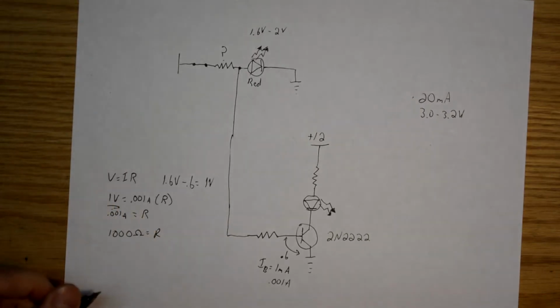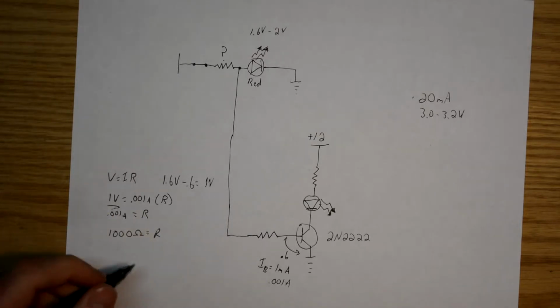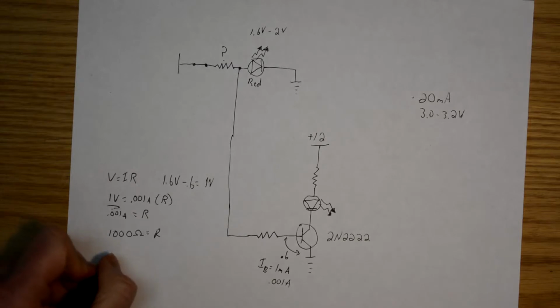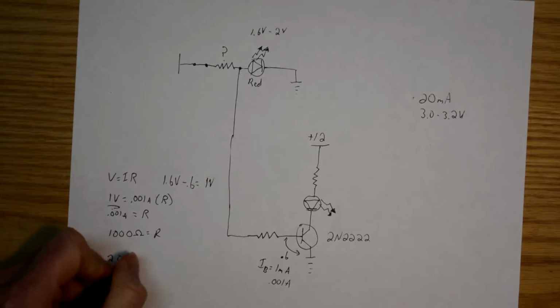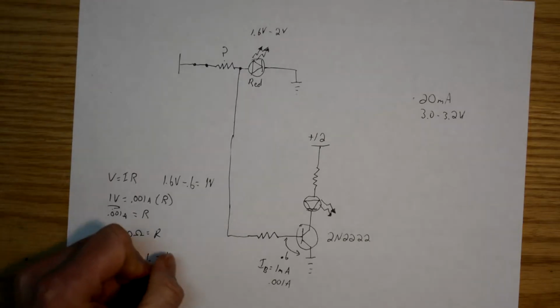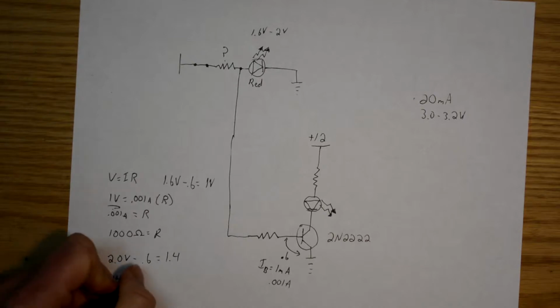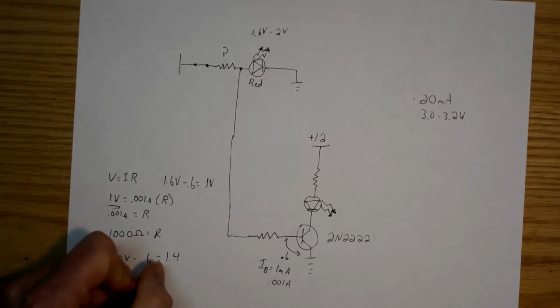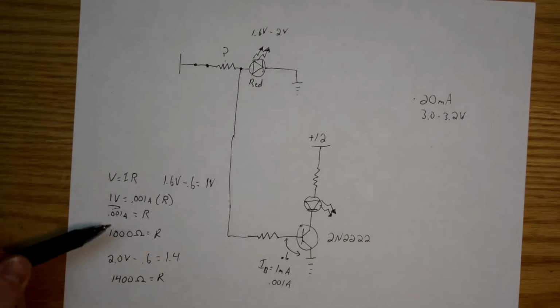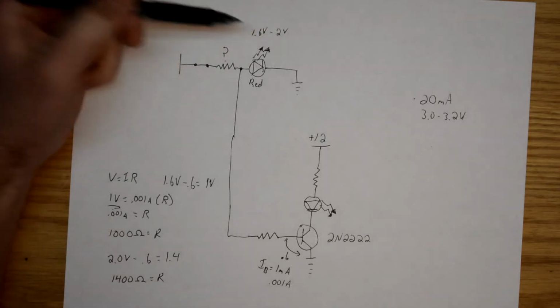So that's the low end of this resistor, and for the high end we'd do 2.0 volts minus 0.6 equals 1.4, and that should work out to be 1,400 ohms for the high end, and that would just depend on what this LED value is.